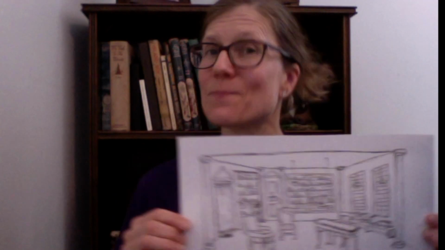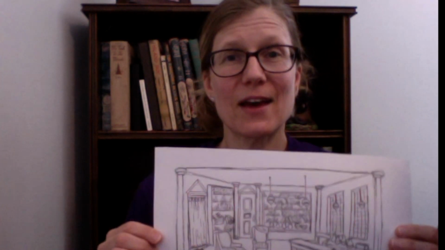Ta-da! This is my finished rendering. And now that my rendering is finished, let's review it and see if I got all of the scenic elements from the text incorporated into my rendering.